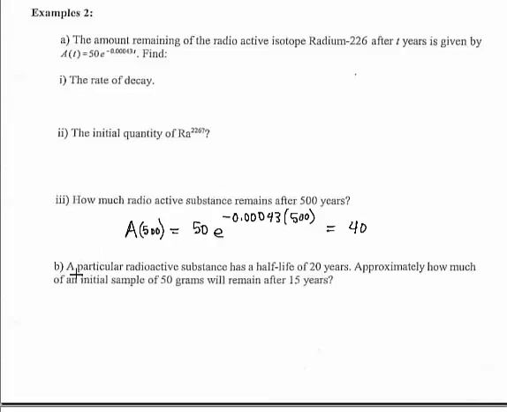Question B, we're talking about the same, well, no, it says a different particular radioactive substance. So we're no longer talking about radium-226, and we're going to use a different formula, not the A of t from above. A particular radioactive substance has a half-life of 20 years. Approximately how much of an initial sample of 50 grams will remain after 15 years?